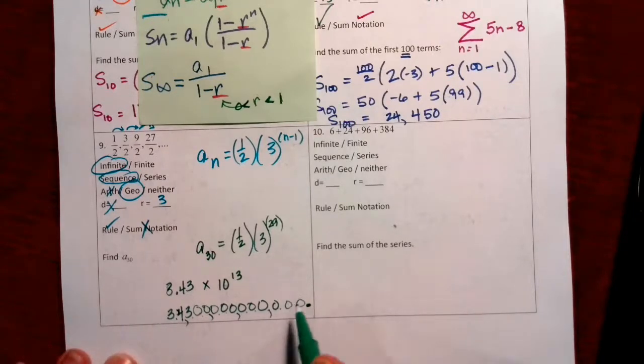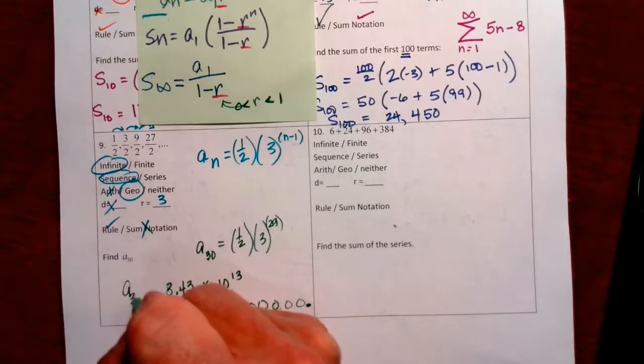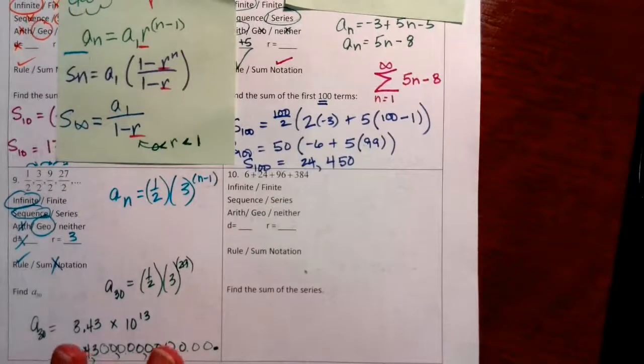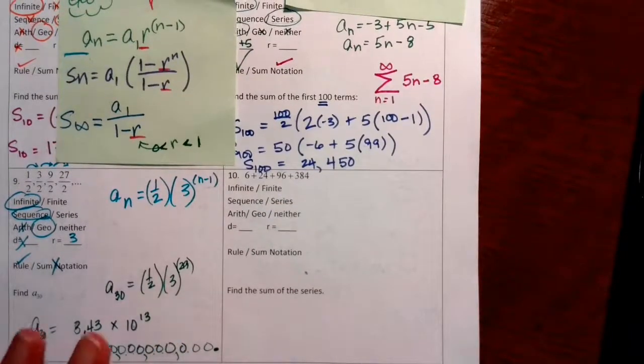So here's my hundreds and thousands and millions and billions. So it's 34 trillion. Did I do that right? Yeah, 34 trillion, 300 billion is the answer. That's my 30th term. It's pretty high. Okay, here we go with our last one for this page.